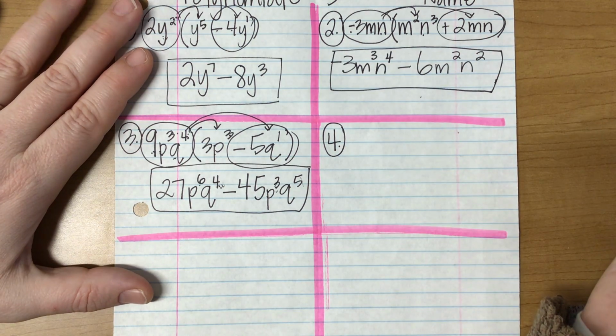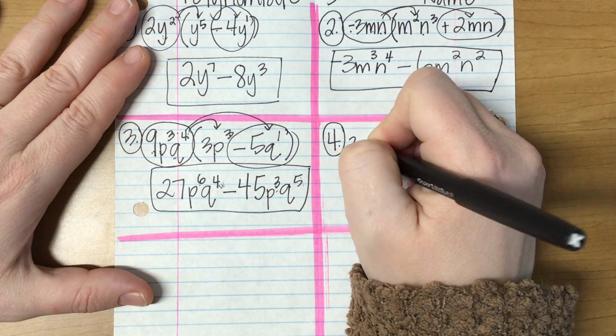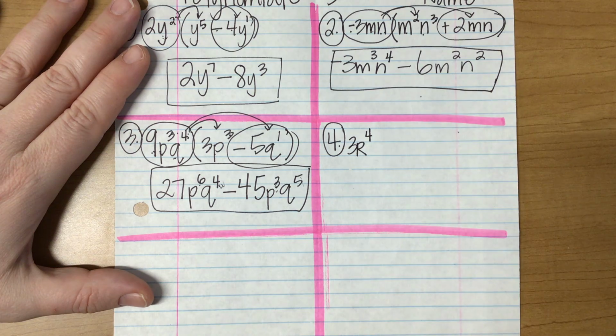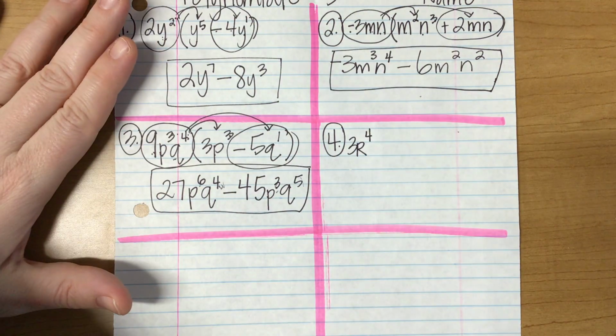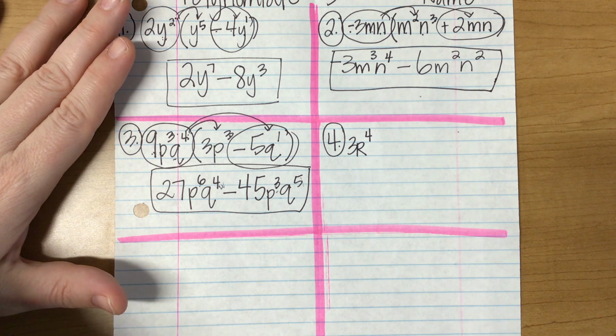One more with me being leader. 3r to the 4th. Oh my goodness.